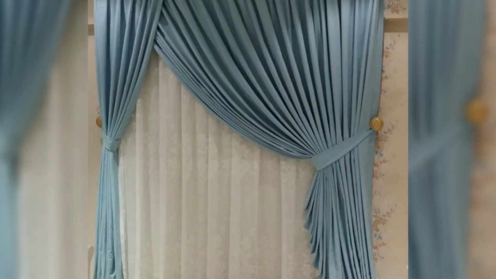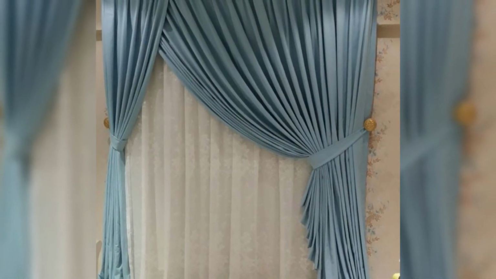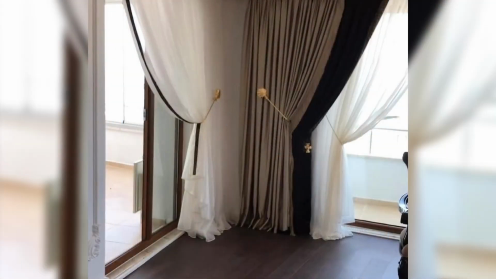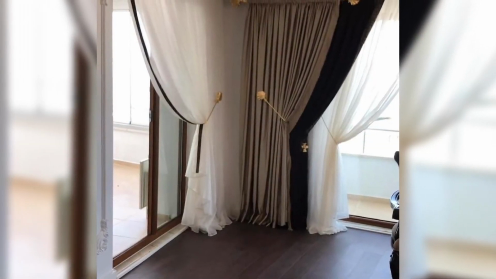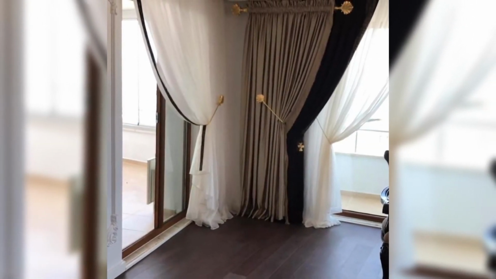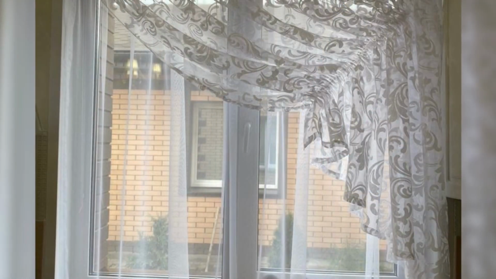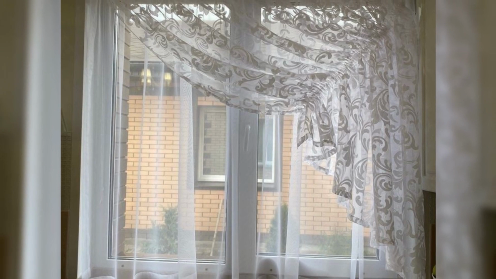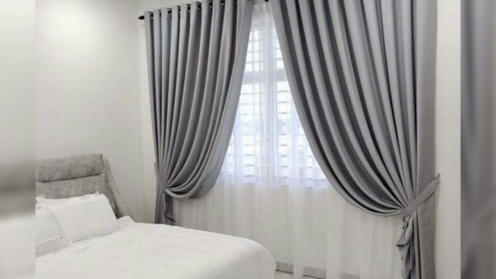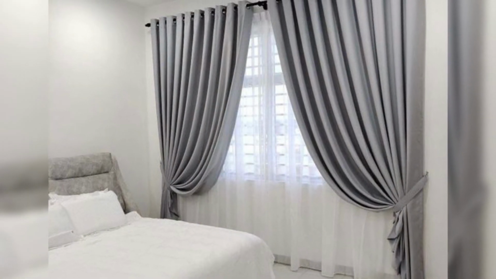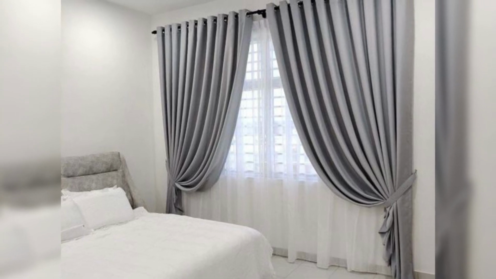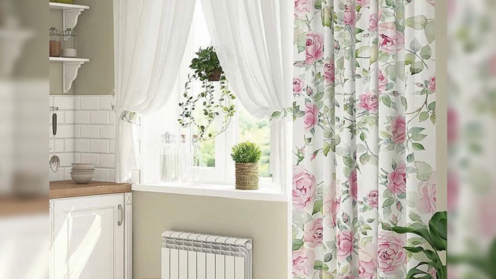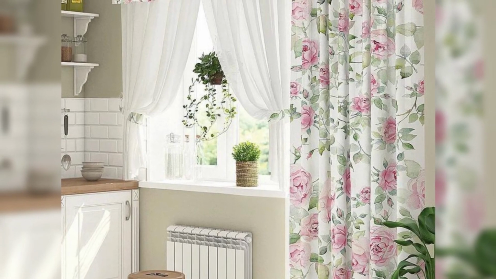Another notable trend in modern curtain design is the emphasis on functionality. Many modern curtains are designed with features that improve convenience and energy efficiency. Motorized curtains, for instance, can be controlled remotely, providing both privacy and shade at the touch of a button. Some curtains also incorporate insulating materials to help regulate room temperature, reducing energy consumption.